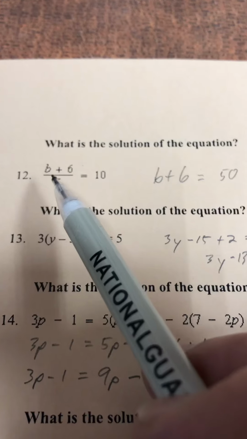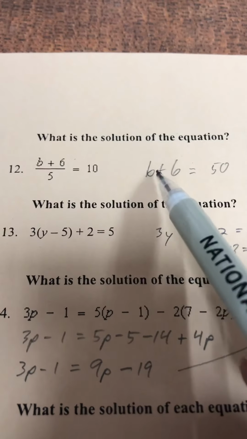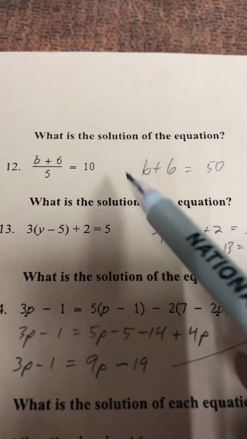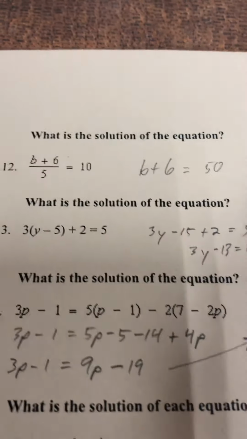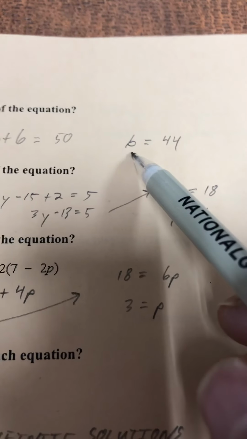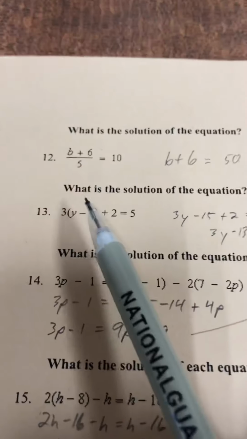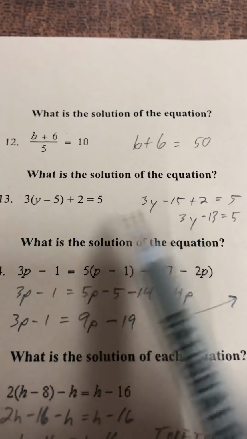So for both sides, what I ended up doing is I multiplied by 5. So when I multiplied by 5, that gave me b plus 6. 10 times 5 is 50. Now I'm going to subtract 6 from both sides, and so I get b equals 44. That's my final answer.